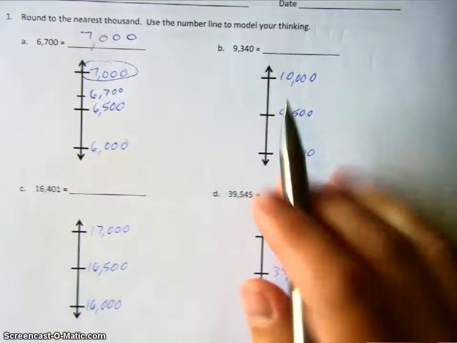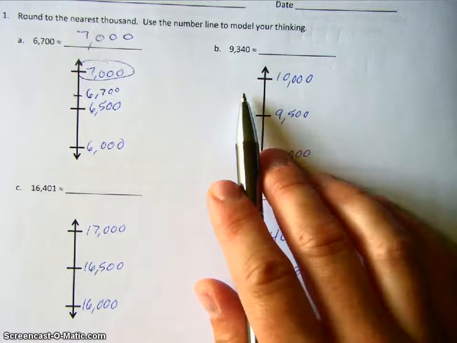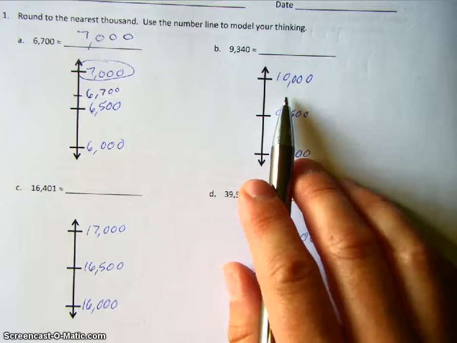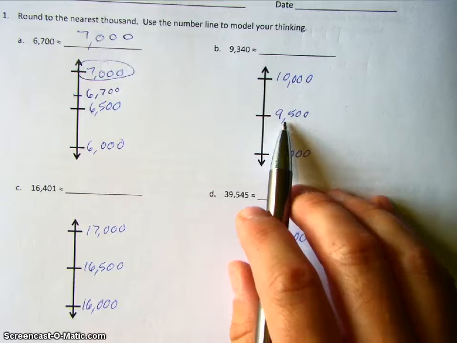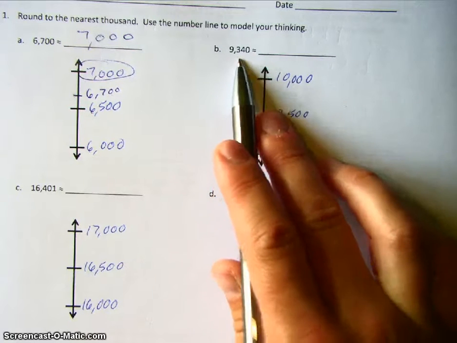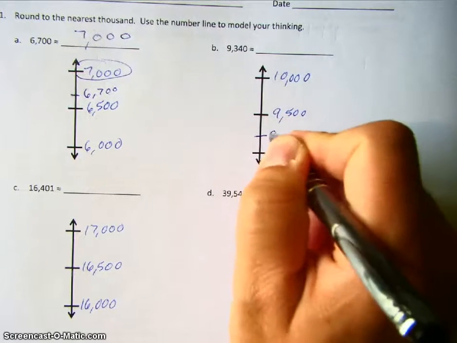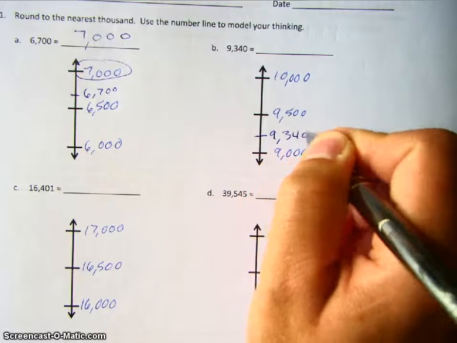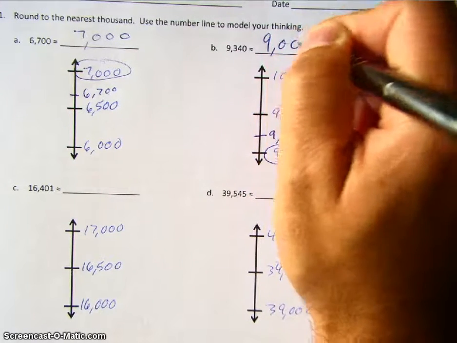Now for letter B, we're starting at 9,000. One more gets us to 10,000. Now half of 1,000 is 500, so 9,500 would be in the middle. So now we go to our hundreds place and we see a 3. 3 is less than 5, so we're below our midpoint. Which means we're going to round down to 9,000.